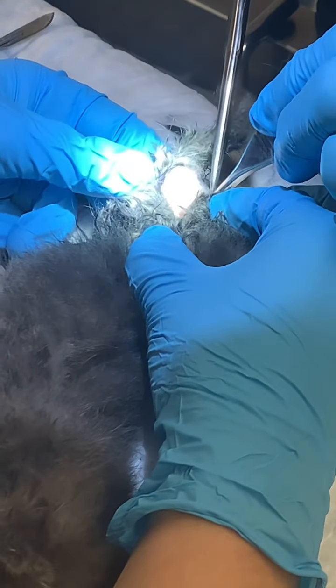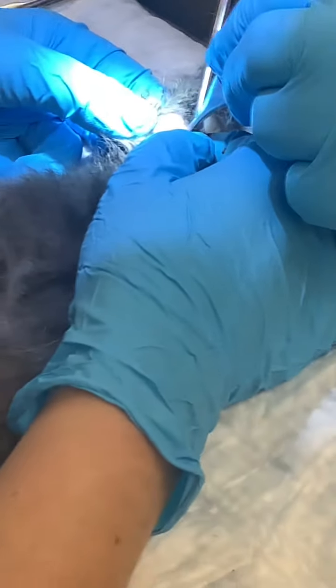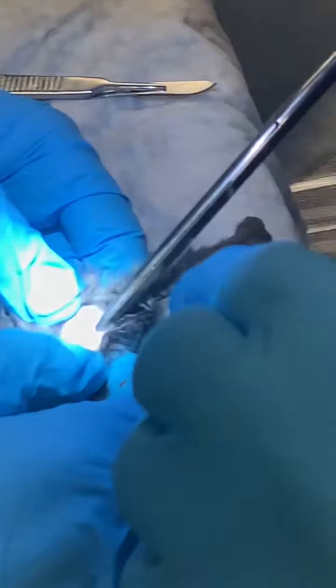If that's it. Yeah. I think that's it. That's right where it should be. And we know it's going to be tiny. Mm-hmm. That's it. That's it.